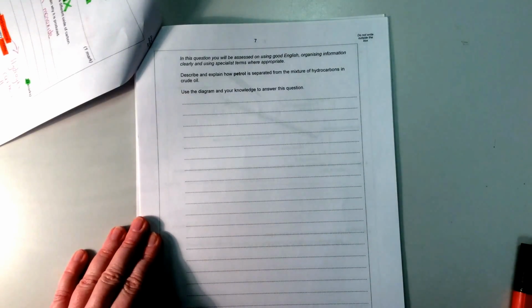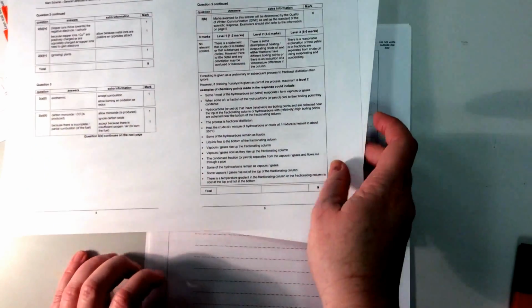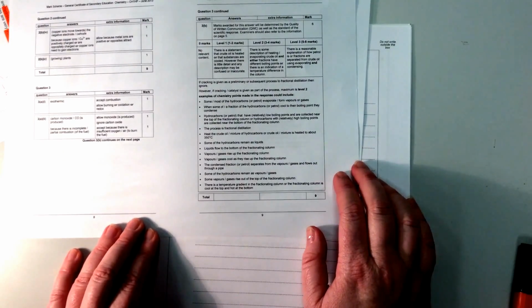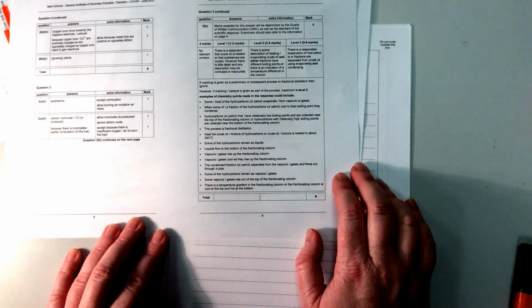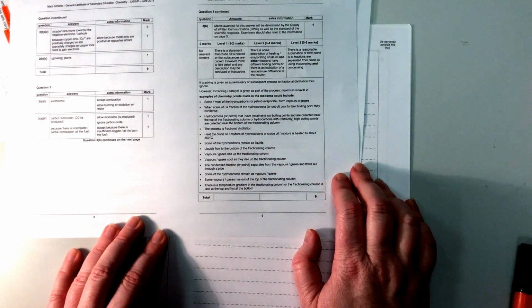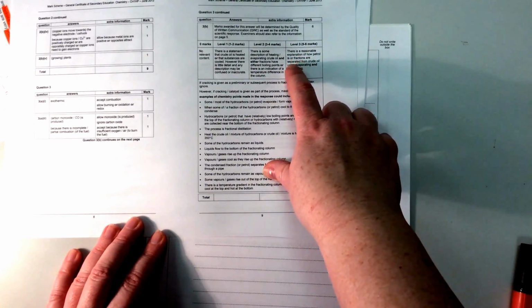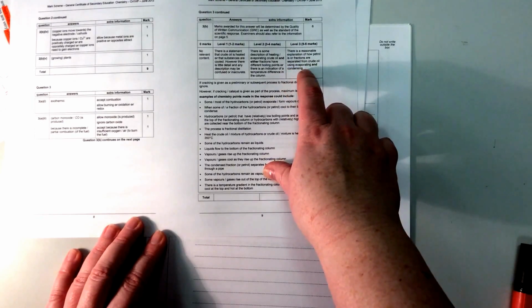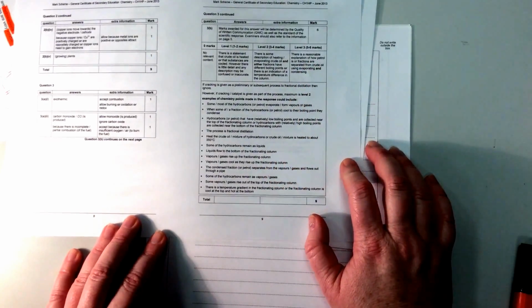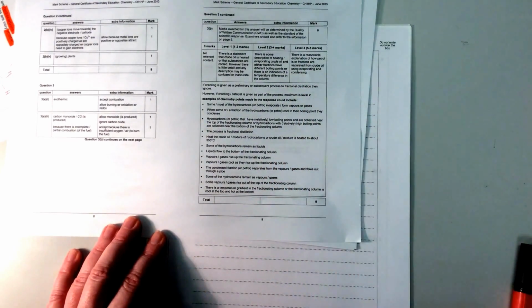We'll just have a little look at the mark scheme to get some ideas of what they were after for this. So these are some of the points, but again, if you're trying to get 6 marks for this, you need to do the following things. There's a reasonable explanation of how they're separated, using evaporating and condensing. You could use the word vaporizing, which is suitable also. And these are some of the phrases as well.